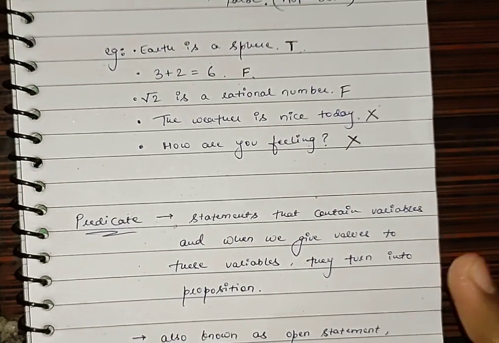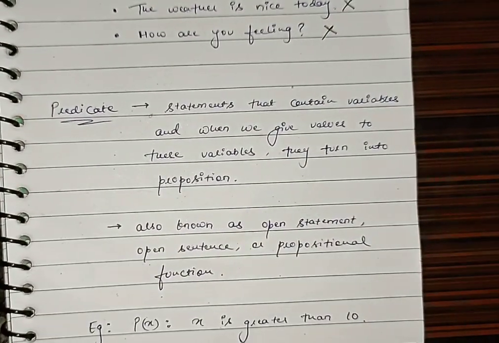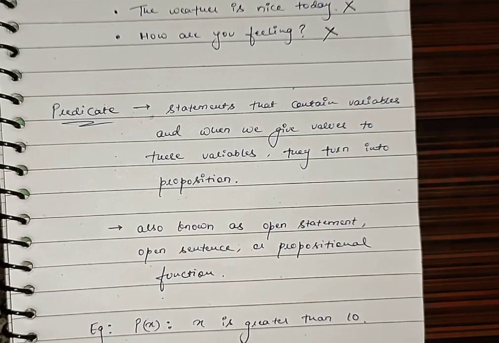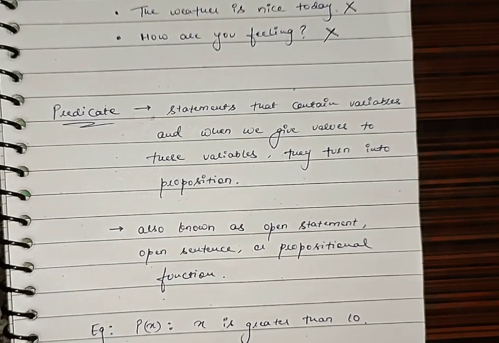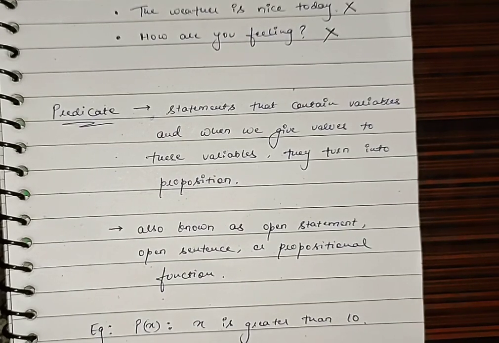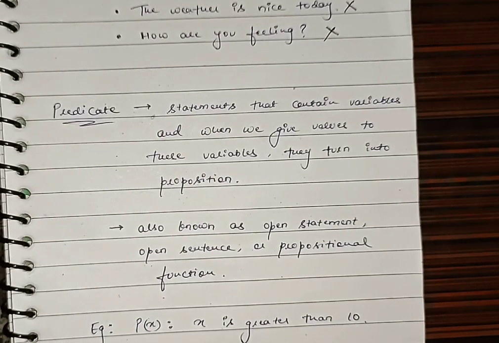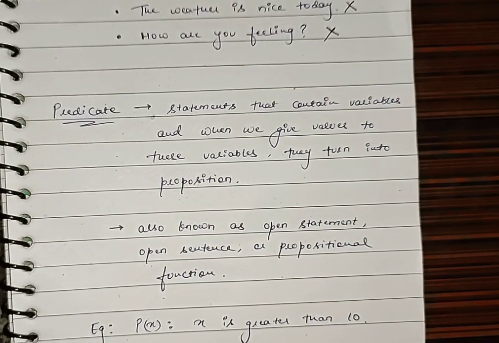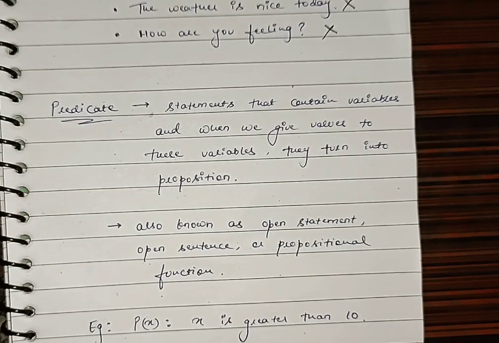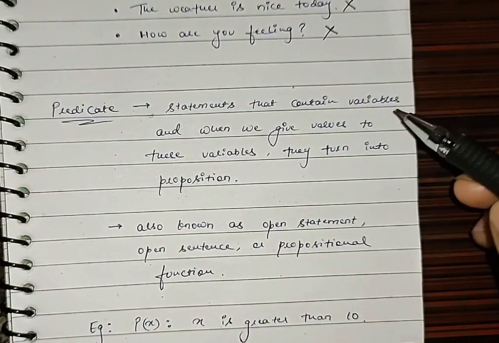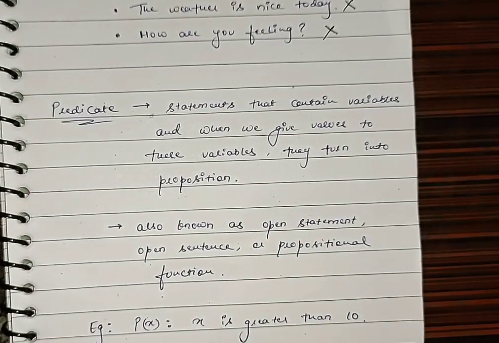Now moving to predicates. Predicates are sort of propositions which use a free variable to express. A predicate is a statement that contains variables, and when we give value to these variables, they turn into propositions. Now what are these variables?